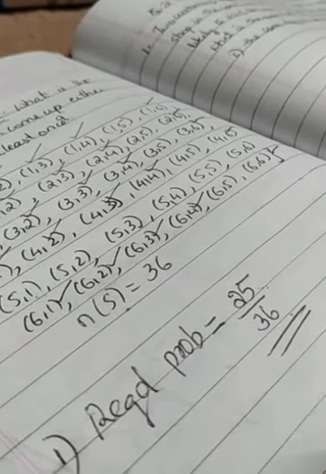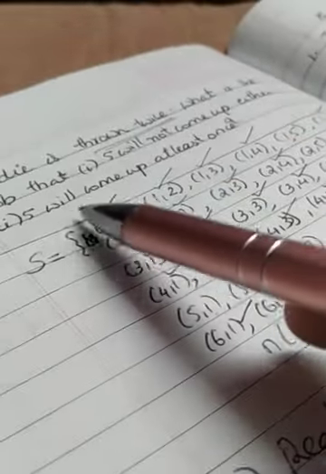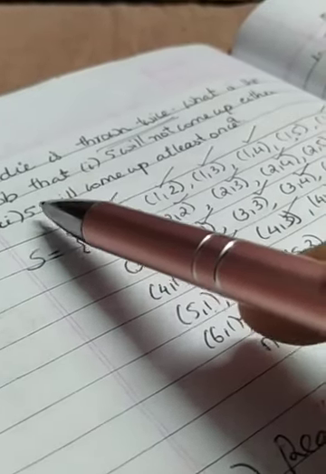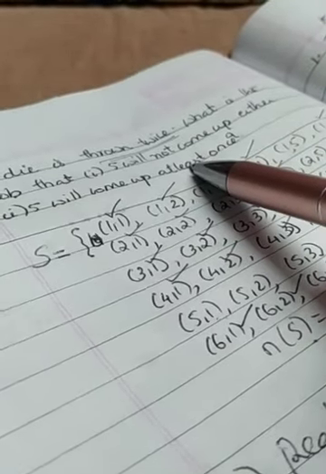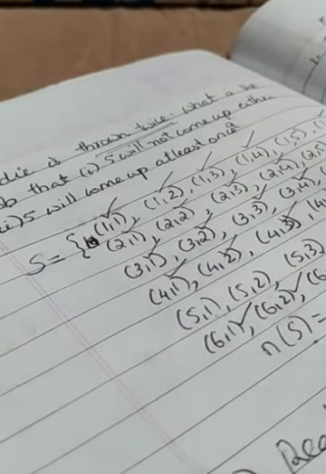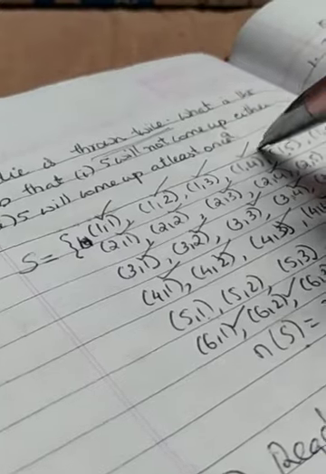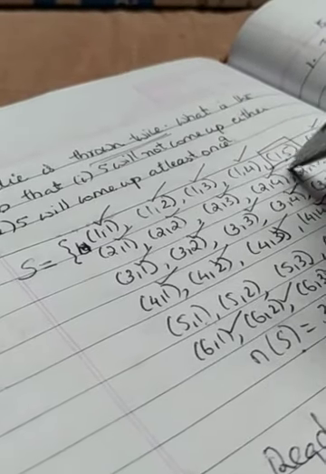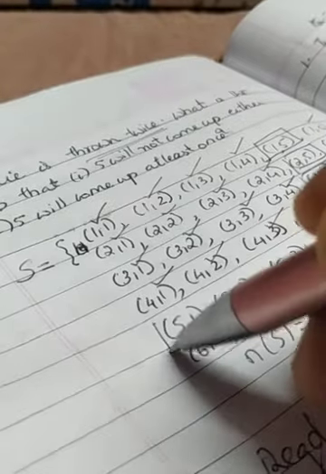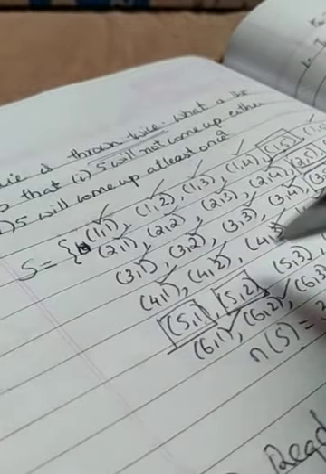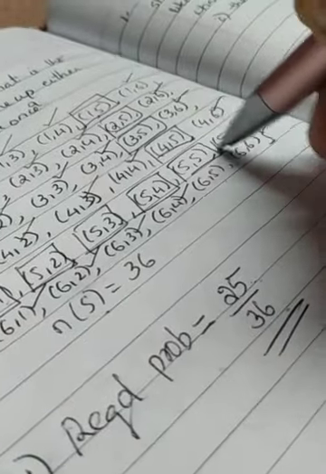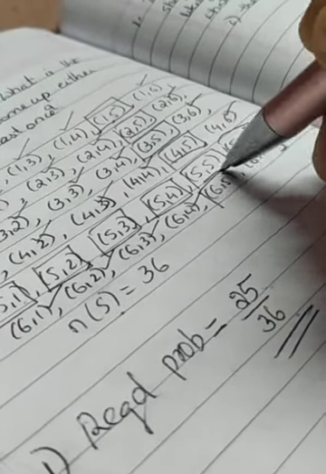For the second case, to find the numerator, we have to find the number of elements in which 5 comes up at least once. That means 5 can be in one die or in both dice. So we take 1 5, 2 5, 3 5, 4 5, 5 1 can be taken, 5 2, 5 3, 5 4, 5 5, 5 6, and also 6 5.